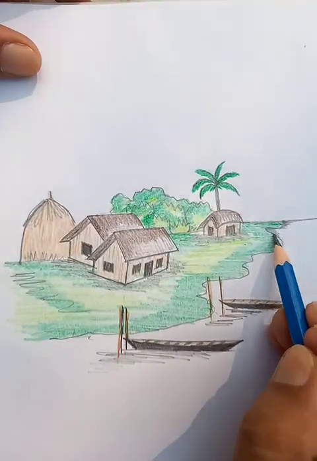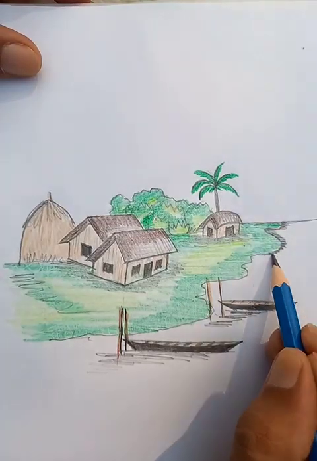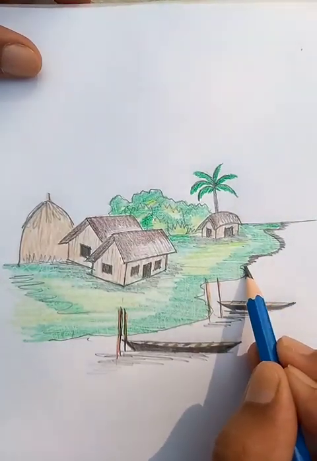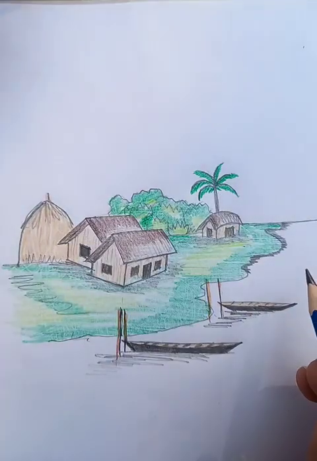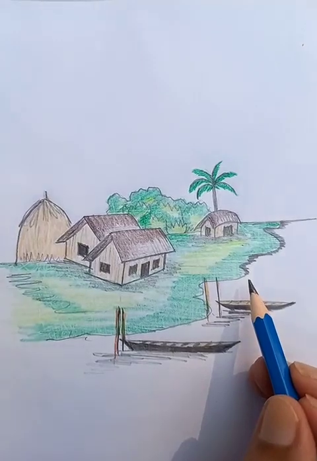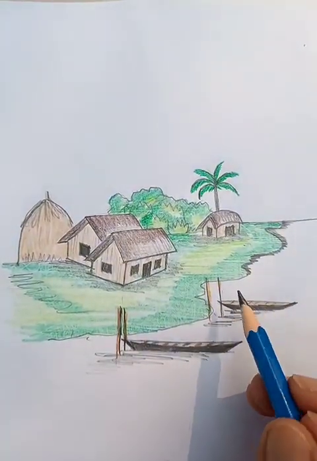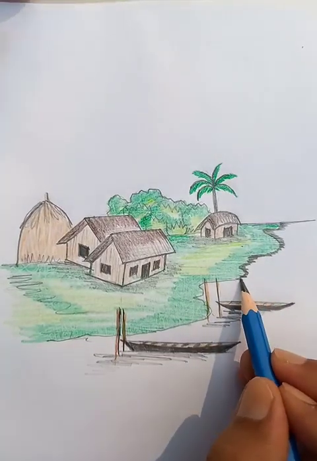Now we're going to put the darker outline for the drawing here.